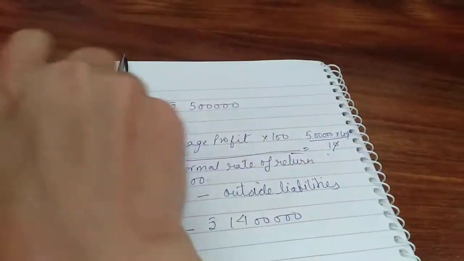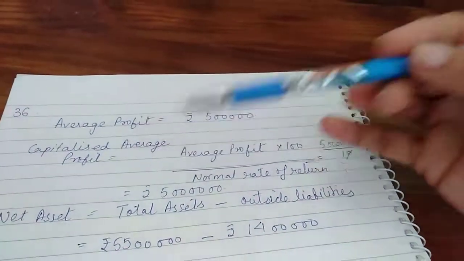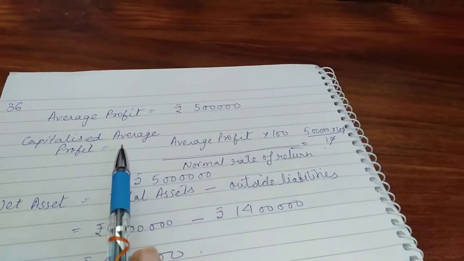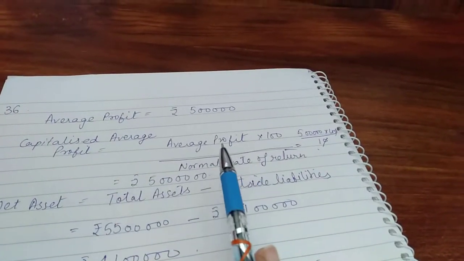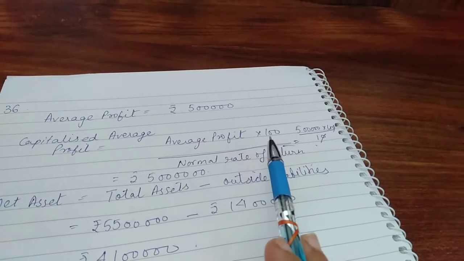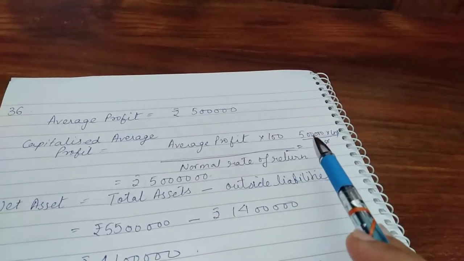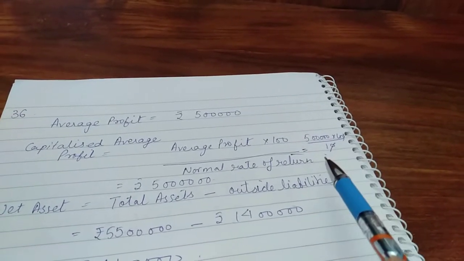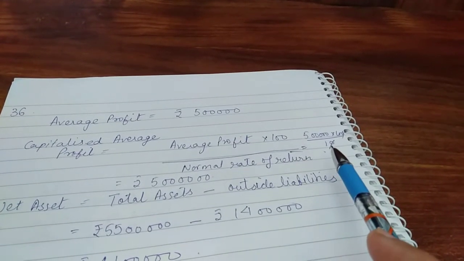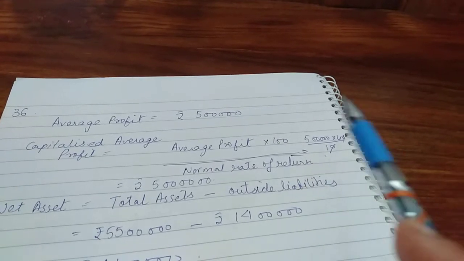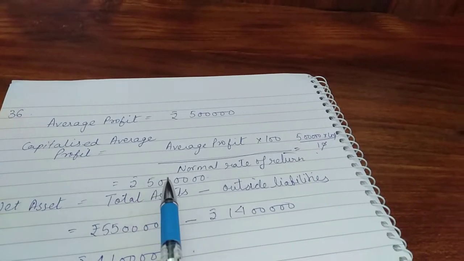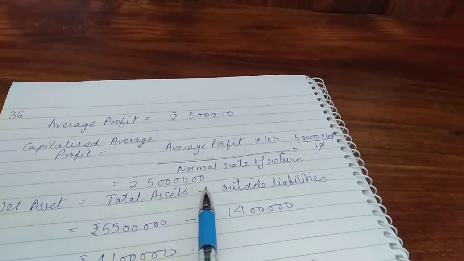It is clearly mentioned in the question. So how are you going to get the capitalized average profit? Average profit multiply 100 divided by normal rate of return. Average profit 5 lakh multiply 100 divided by 10. 10 is already given in the question. So your answer here, capitalized average profit, is 50 lakh.